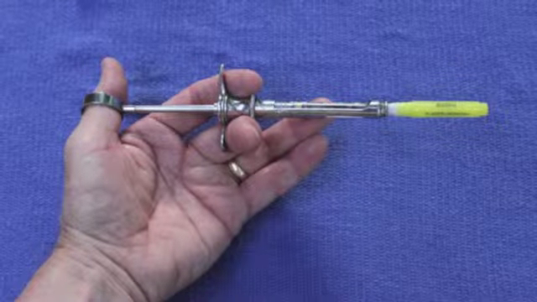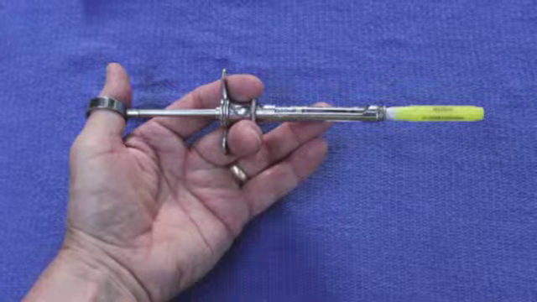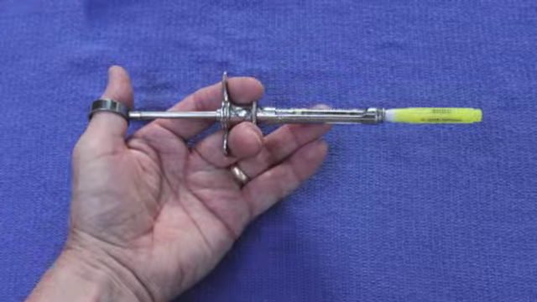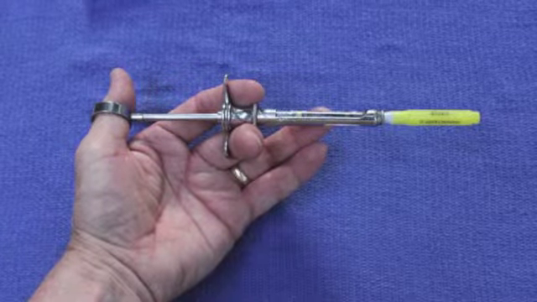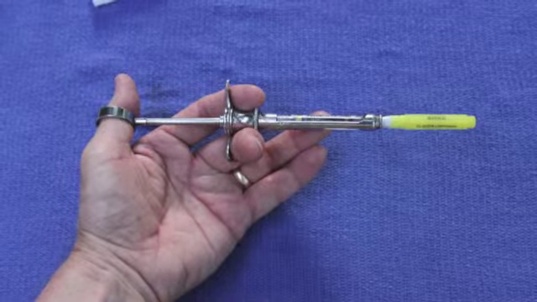What you have just seen is a short demonstration of how to load and unload a local anesthetic syringe. This will take practice, so work with your doctors and work with the staff to become proficient with this skill.